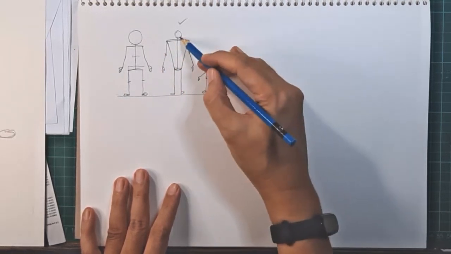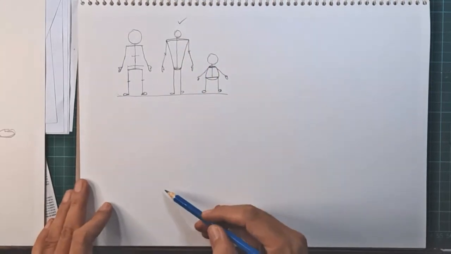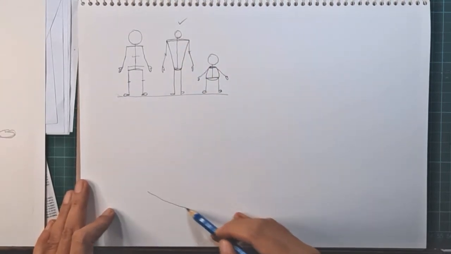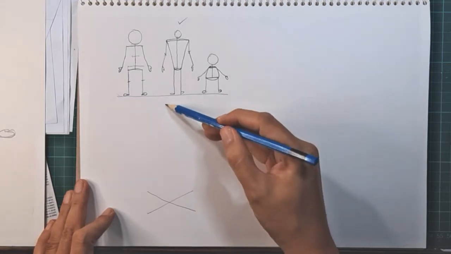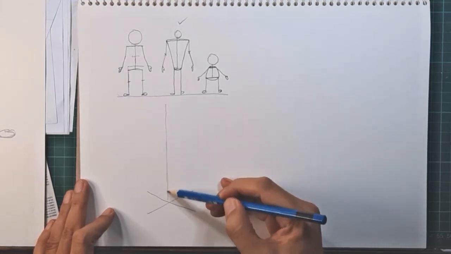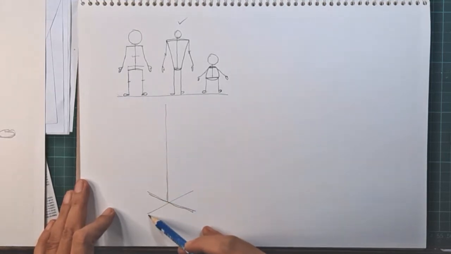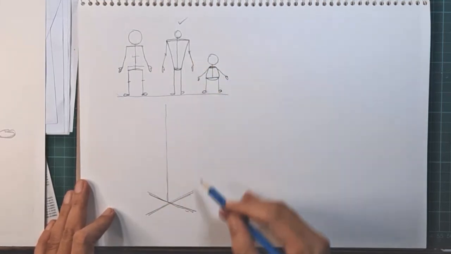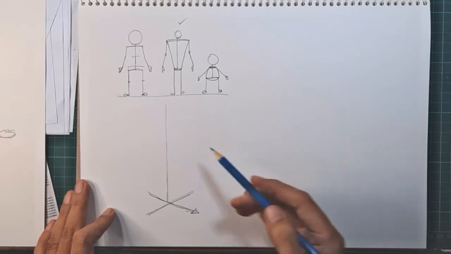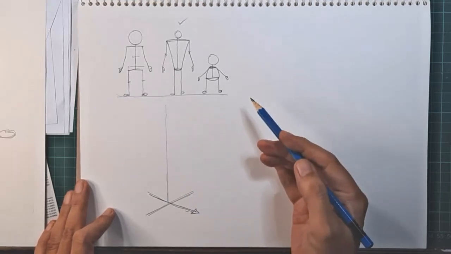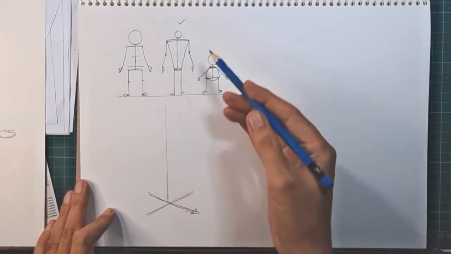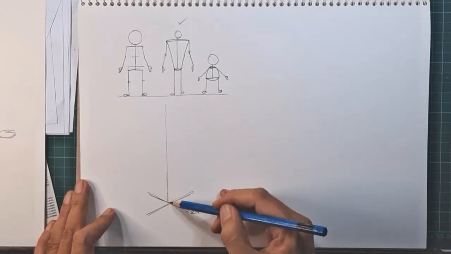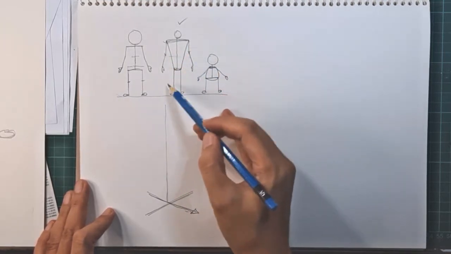So for example, if I do this character in isometric, again, we'll go for our basic axes. And I would want this character to be facing here. Then it's a matter now of estimation as to how you're going to divide things here.